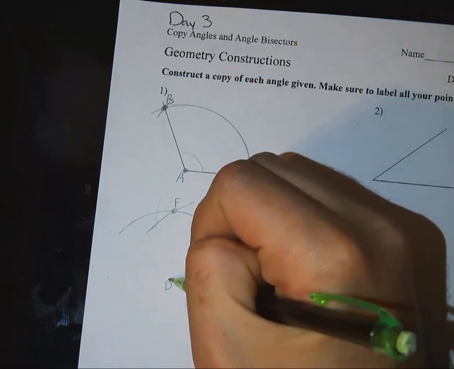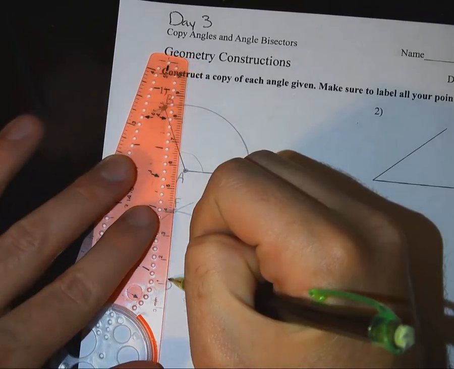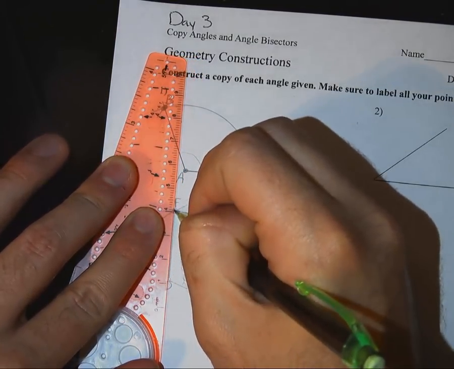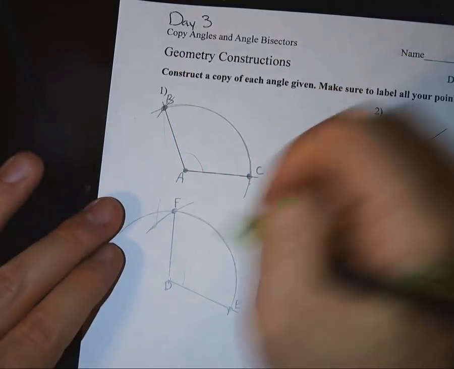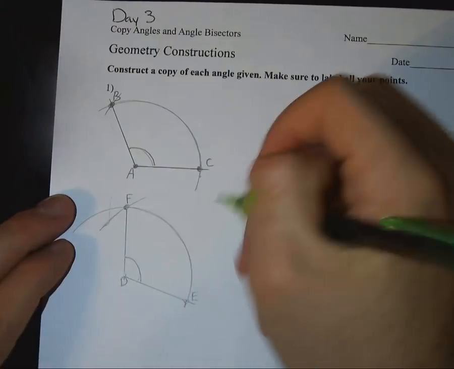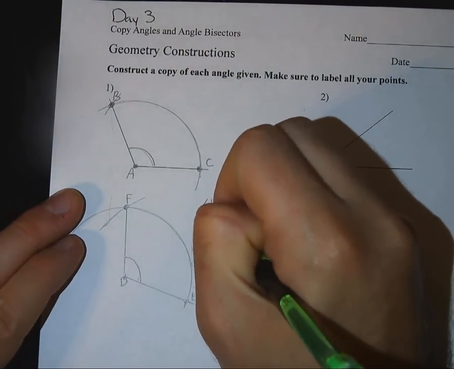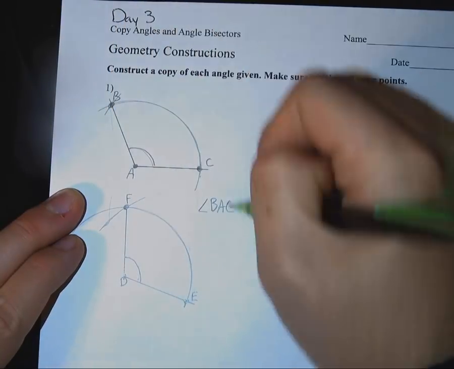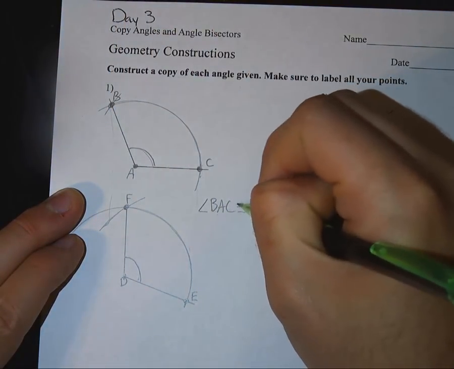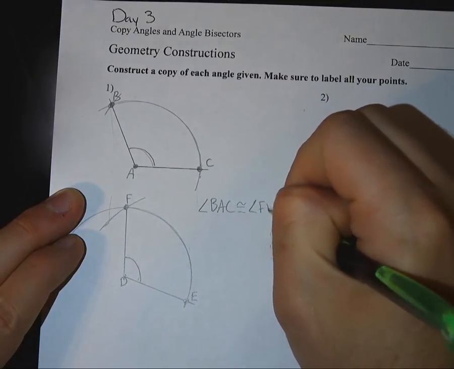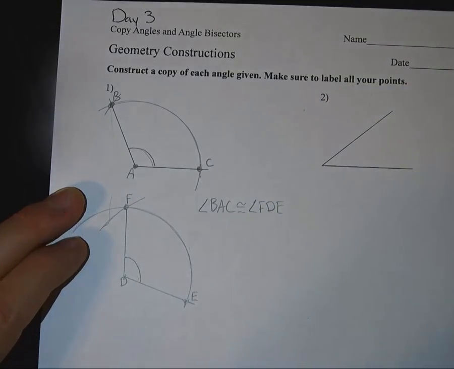And now we just need to draw a line segment from D out to F. Again, you guys can use whatever points you want, whatever letters, it's fine. Okay. So now we have this angle being congruent to this angle right here. The notation of that would be angle BAC, where the vertex is always in the middle, is congruent to FDE, angle FDE. And that's how you're going to complete this worksheet.